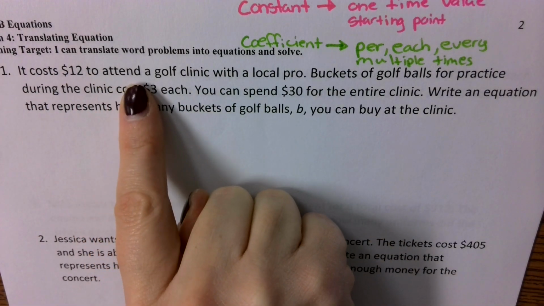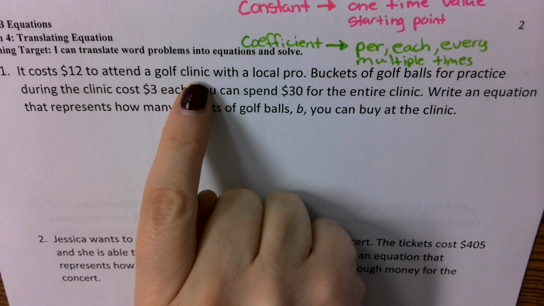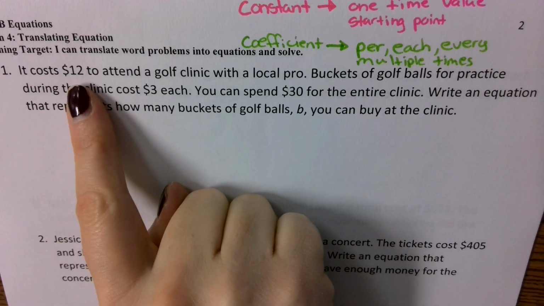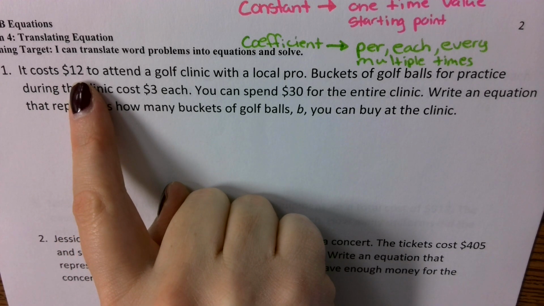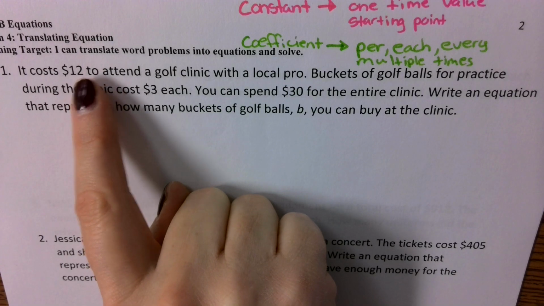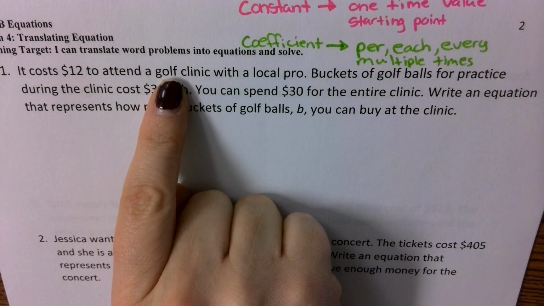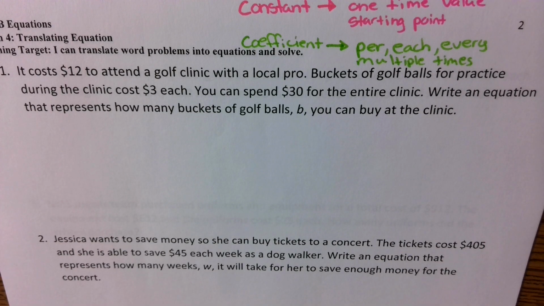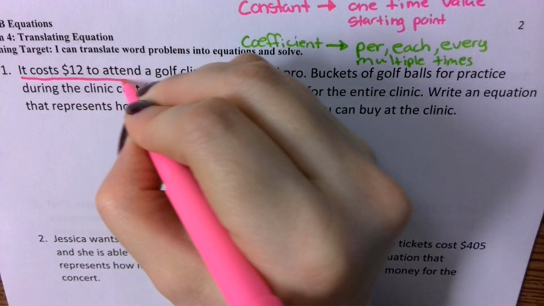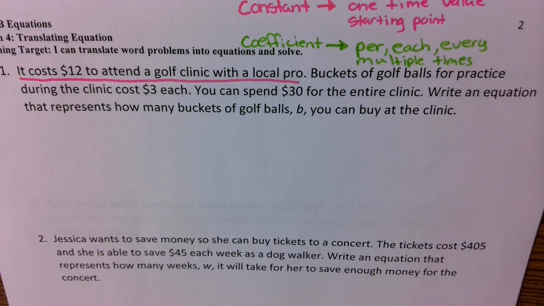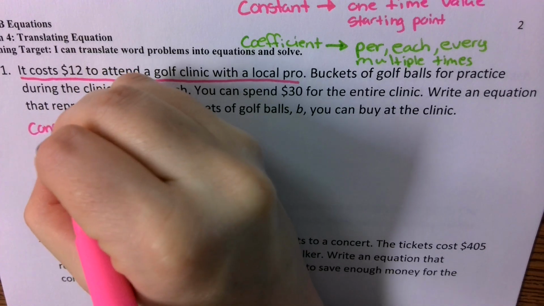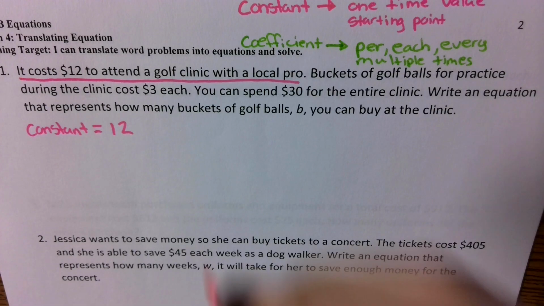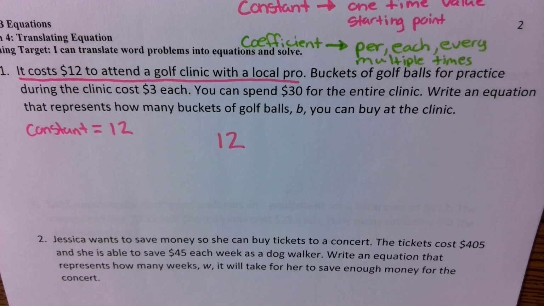It costs $12 to attend the clinic. Are we paying this one time or multiple times? One time. It's $12 to go to that clinic. You just have to pay it once. $12, it gets you in. Right? Just a one-time fee. So this is going to be our constant right here. Okay, so up front, we're going to pay 12 bucks.